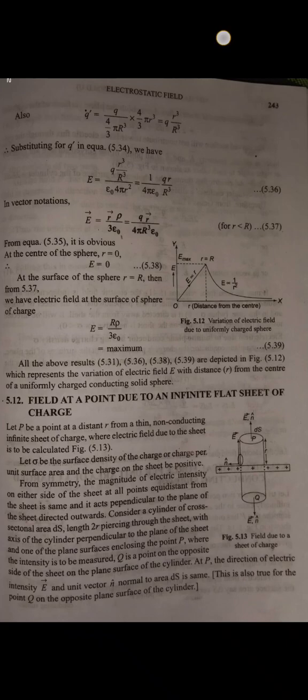Here we have figure 5.12, which represents the variation of electric field due to a uniformly charged sphere. We have distance from the center r along the x-axis and electric field along the y-axis. From point O, the electric field is directly proportional to distance r, but outside, the electric field is inversely proportional to the square of the distance.